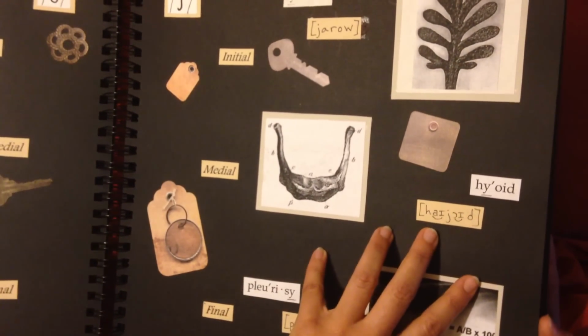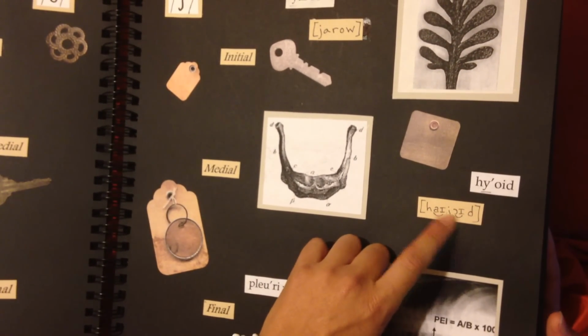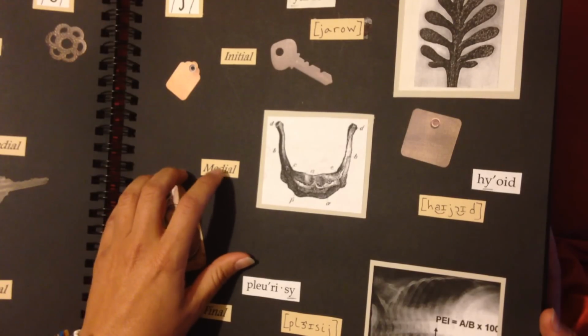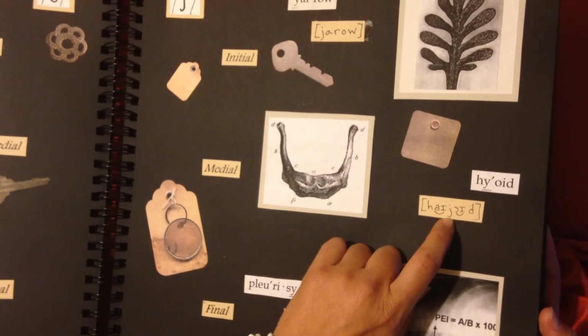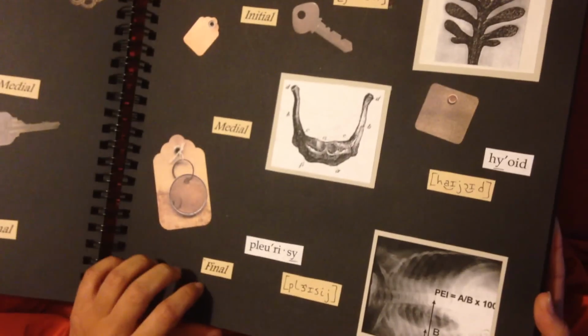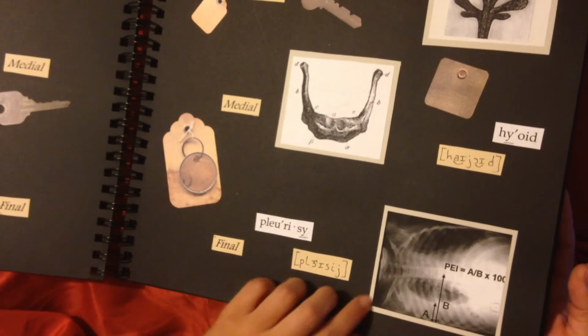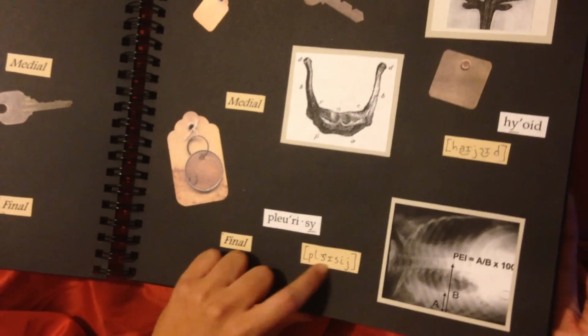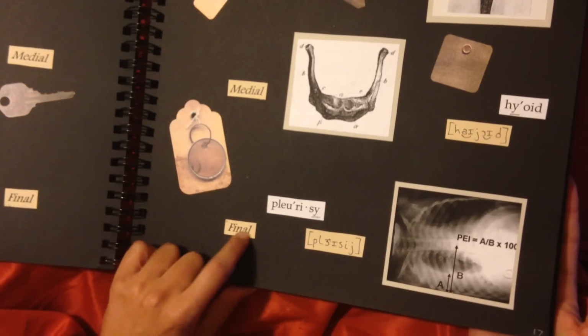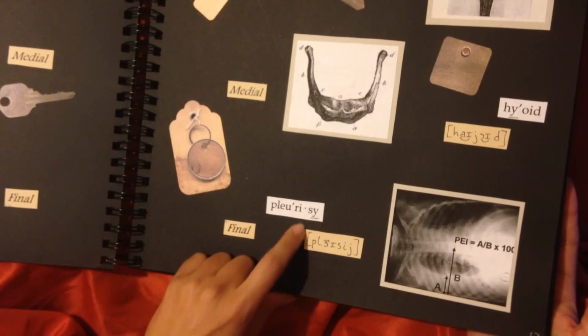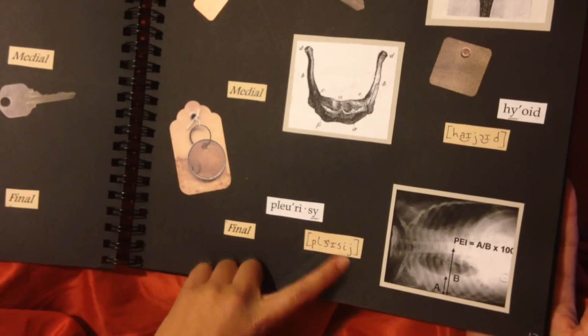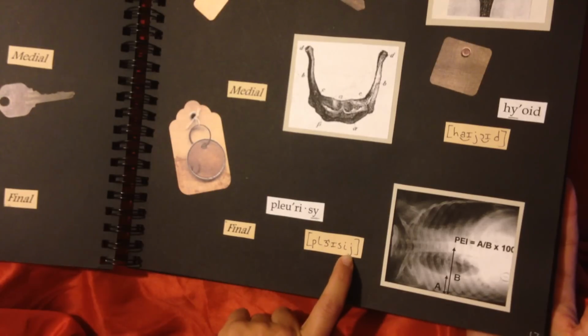And the next one I have is hyoid. So this is the medial position. And the y is right here in the middle. Hyoid. And for the last position, the final position, it's pleurisy. Which I have pleurisy. The y is at the very end.